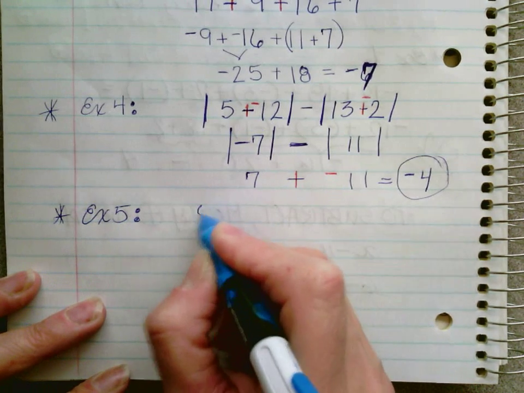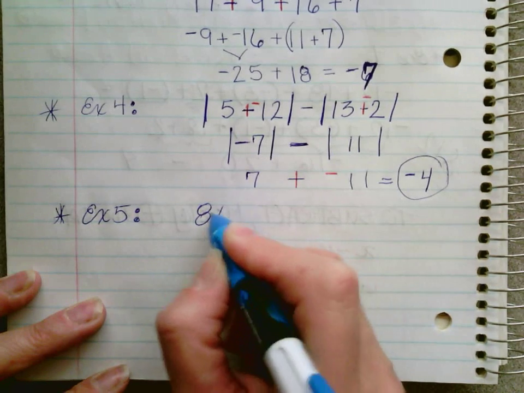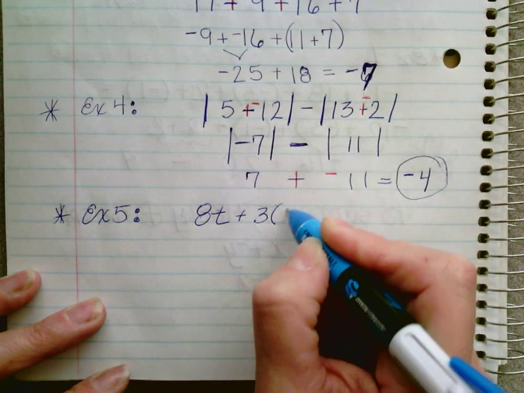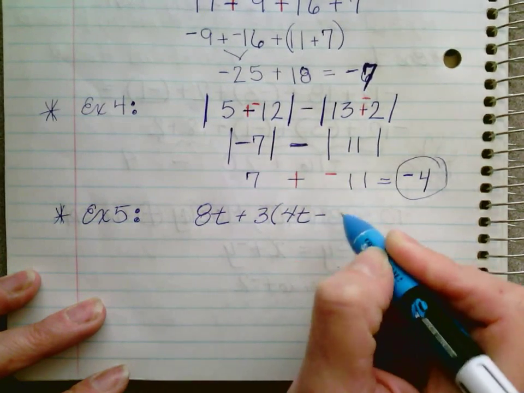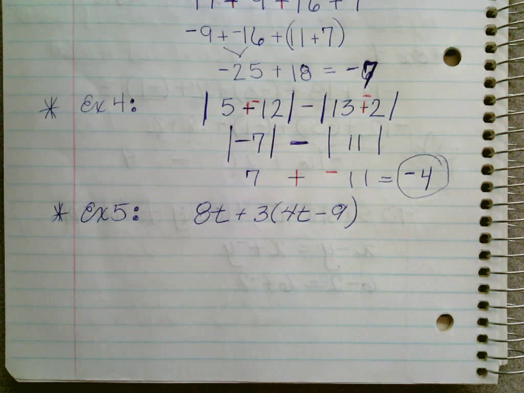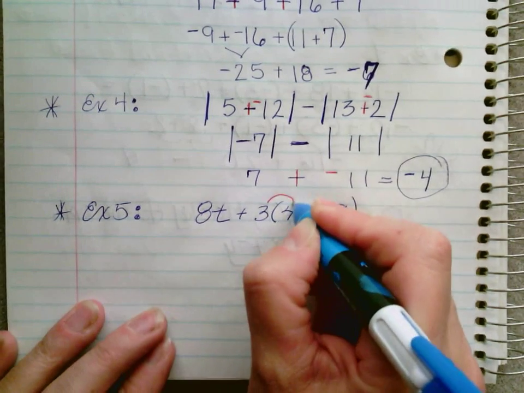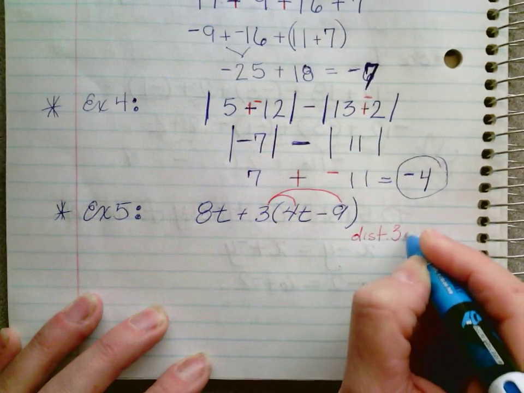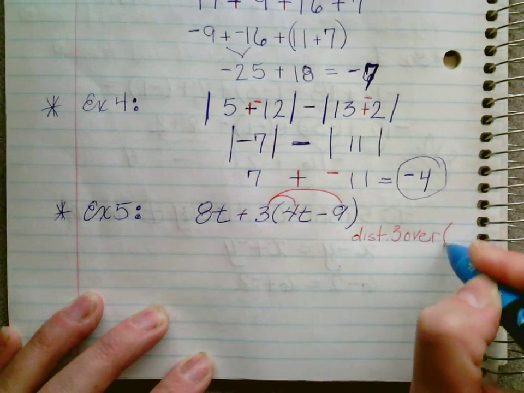It is going to be simplify 8t plus the product of 3 times the difference of 4t and -9. Well, we've always been taught to do what's inside parentheses first, but when you have a variable and a number, you can't do anything with them. So you have to think a different way how you can simplify this scenario, which is going to include distributing.